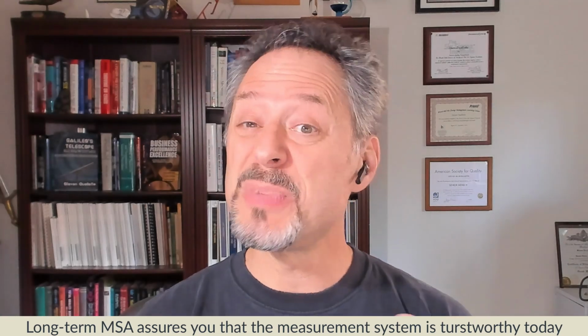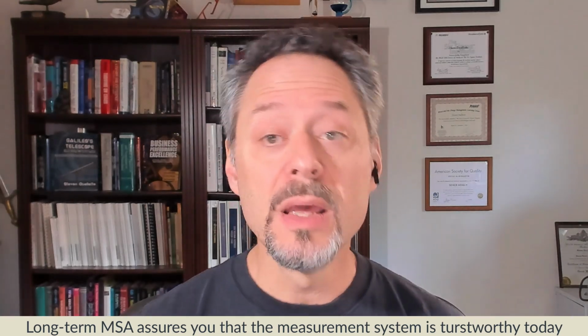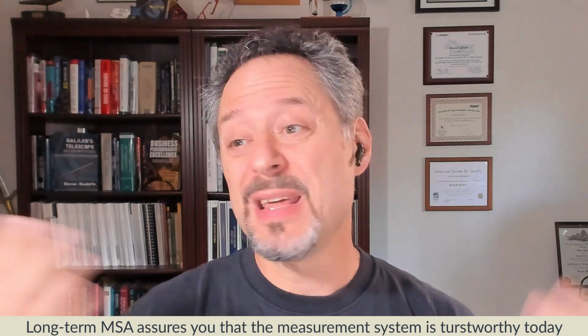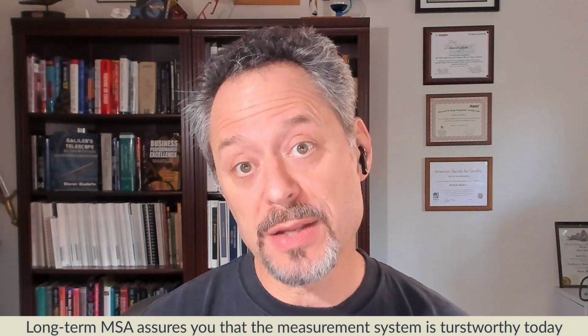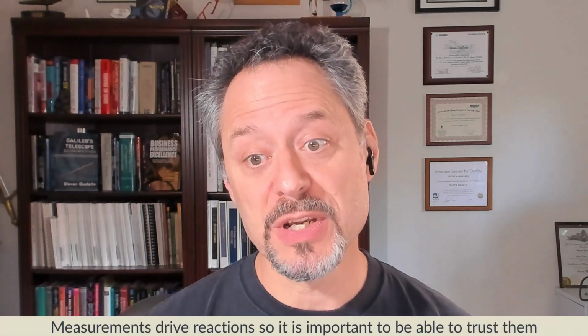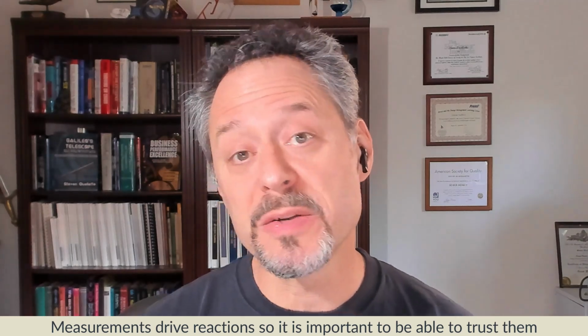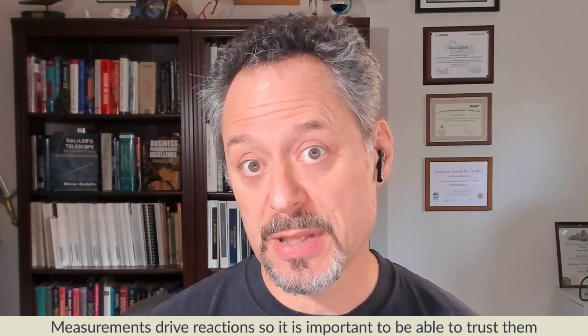Same thing with a potential study or gauge R&R study, which is a snapshot in time, but that could have been months ago, maybe even years ago. So has anything in the interim changed? Because when you're measuring something and something in the measurement system changes, it looks like something with the product or the process has changed, and so you react to it that way.